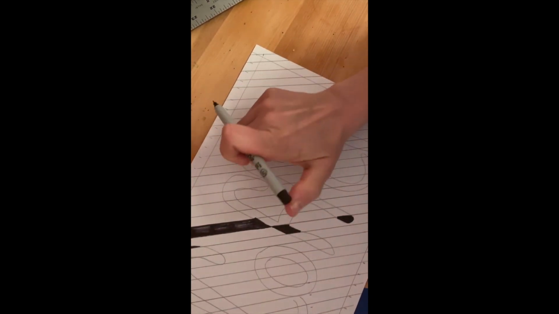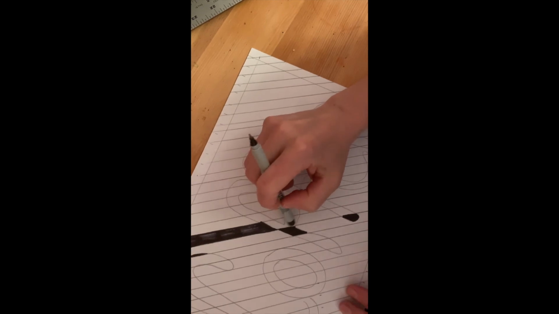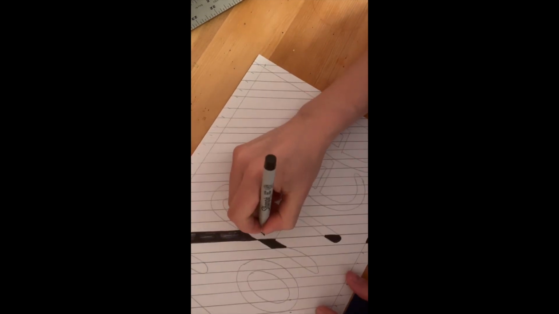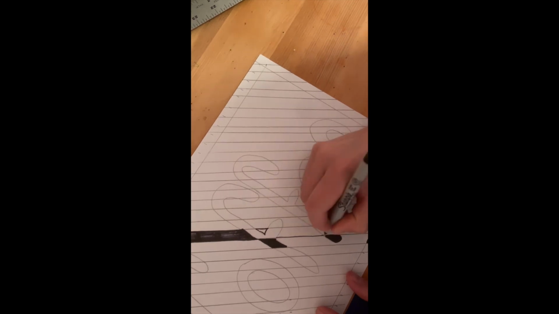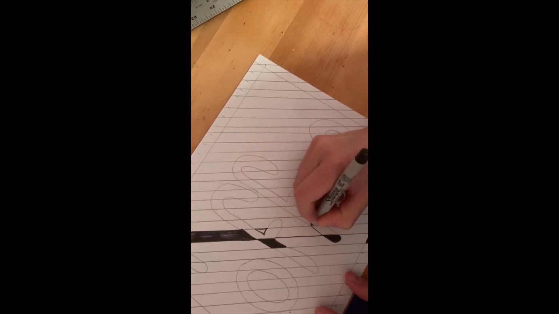So I would skip this, but I would fill in this. So I'm gonna use the technique to outline it with my ultra fine Sharpie and fill it in with my fine tip Sharpie.